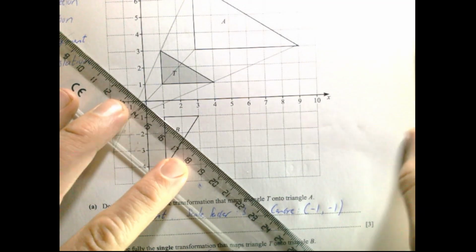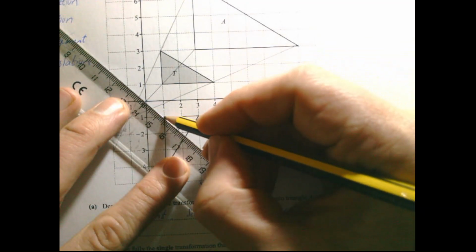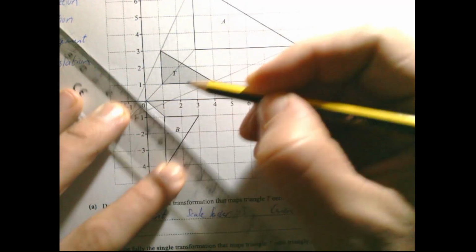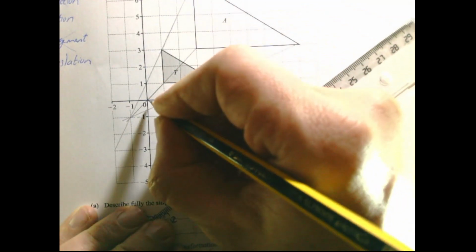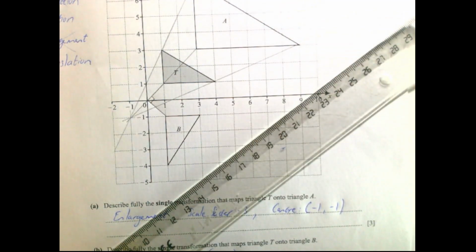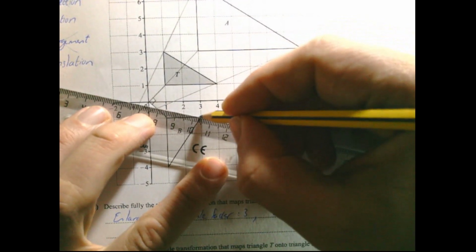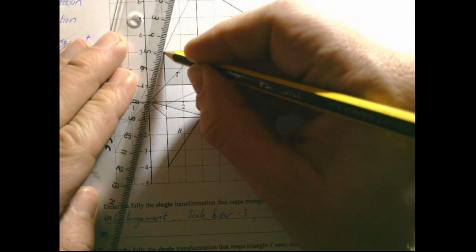Okay, if we connect a corner with the center and we connect another corner, this one's already connected. Okay, what's that angle? 90 degrees. See, you can do that with any of the corners. This corner to that corner.